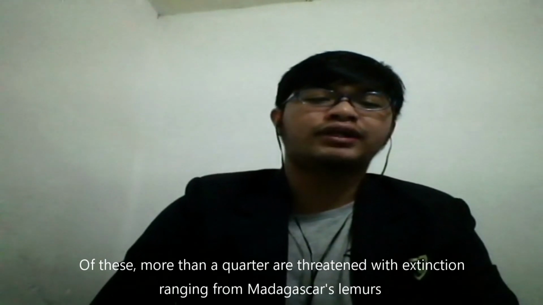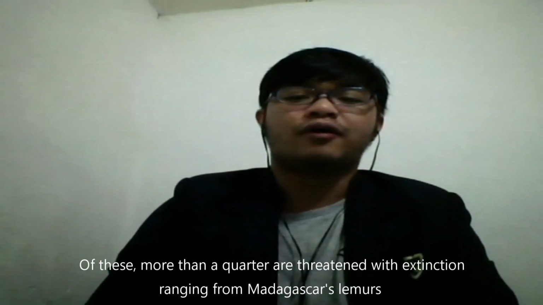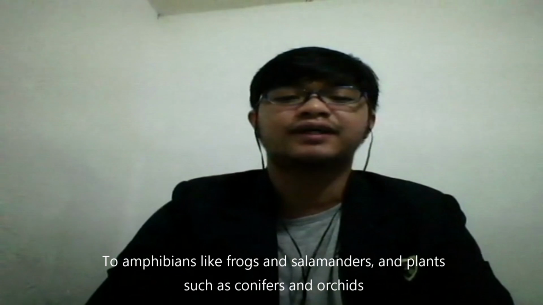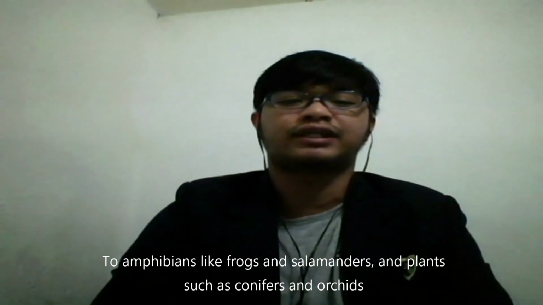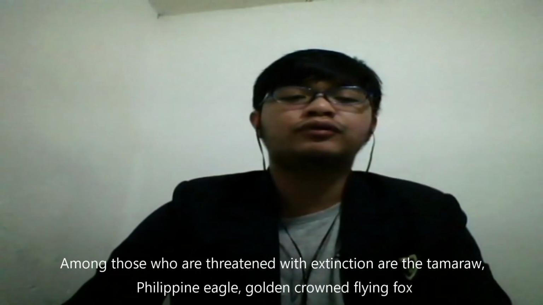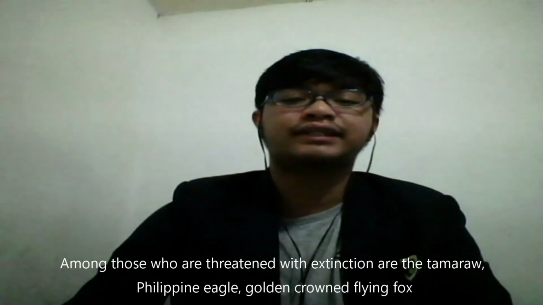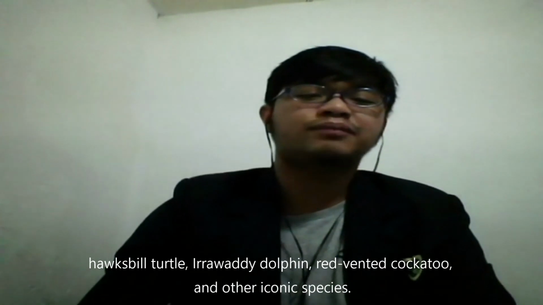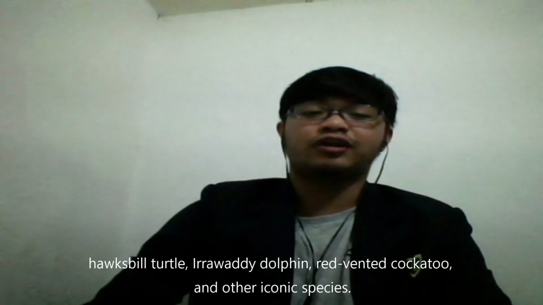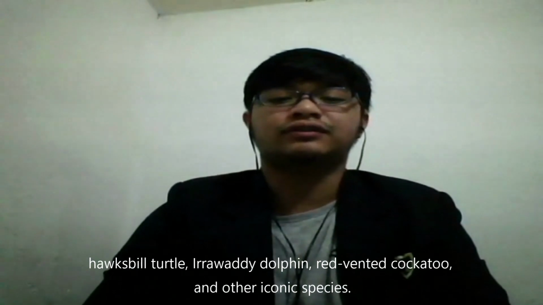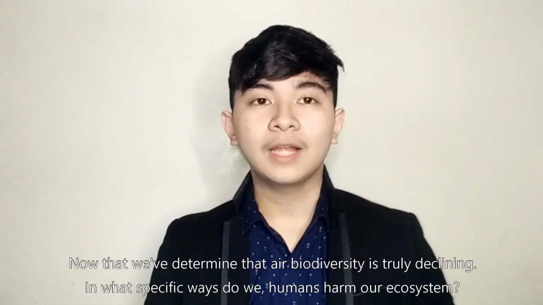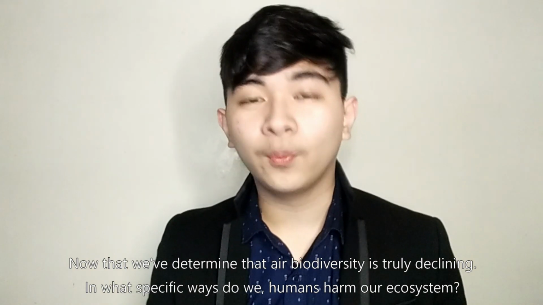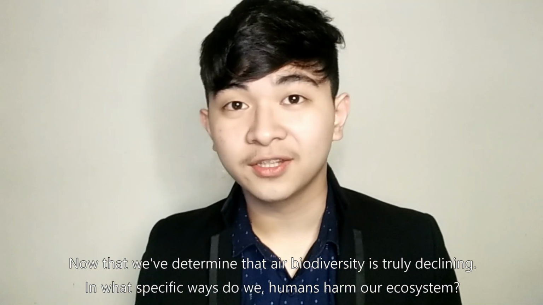Of these, more than a quarter are threatened with extinction, ranging from Madagascar's lemurs to amphibians like frogs and salamanders, and plants such as conifers and orchids. Here in the Philippines, among those threatened with extinction are the tamaraw, Philippine eagle, golden-crowned flying fox, hawksbill turtle, Irrawaddy dolphin, red-vented cockatoo, and other iconic species. Now that we've determined that air biodiversity is truly declining, in what specific ways do we humans harm our ecosystem?